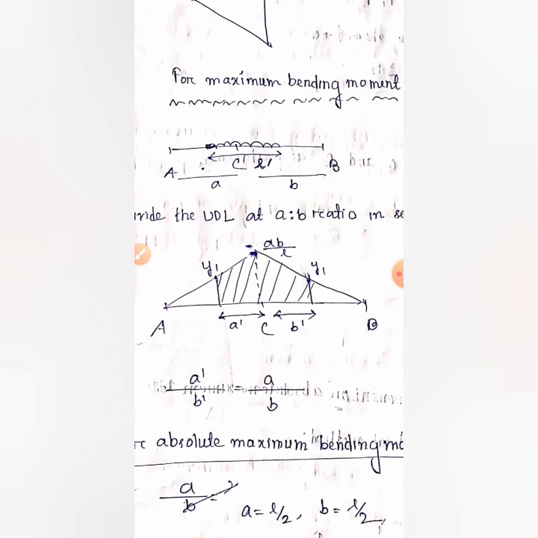Now we will place the UDL in such a way that section C will also divide the UDL in the ratio a to b. I repeat, we will place the UDL over the section C in such a way that section C divides the UDL also in the ratio a to b. Now how is this possible?